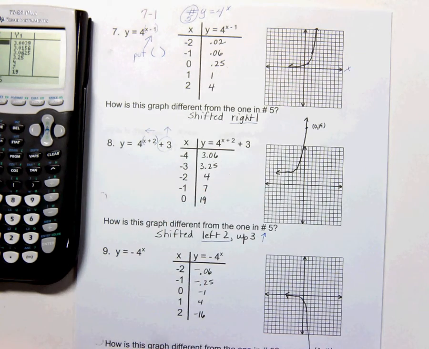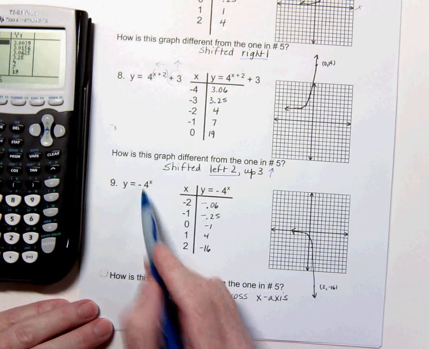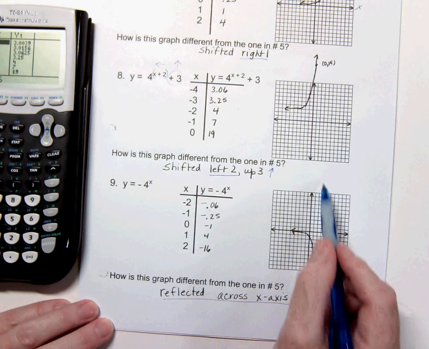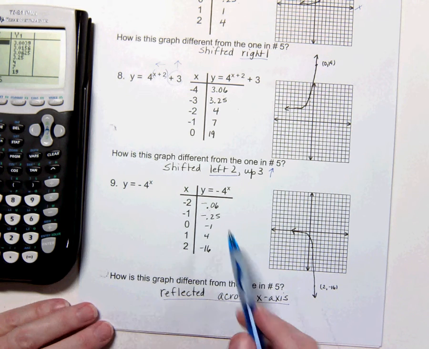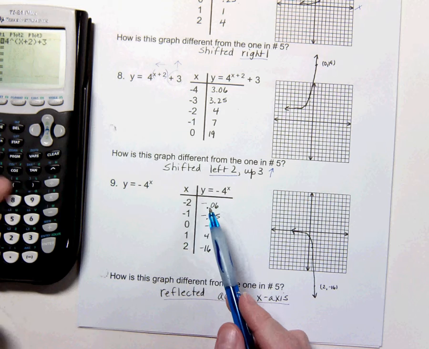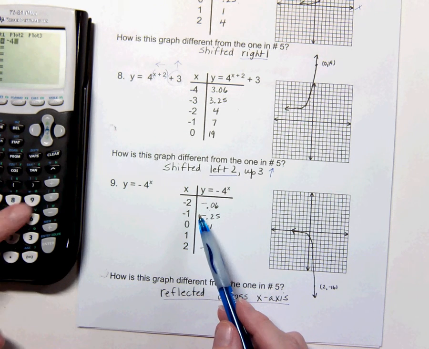All right, the only change in number 9 from number 5 is that this is upside down. So the only difference is it reflects across the x-axis. Where the first one was up, these are going to be all opposite values going down. So with the reflection, make sure you put a -4. Let's just make sure we do that. So you would say -4 raised to the power of x.